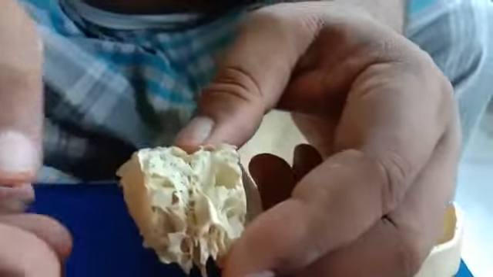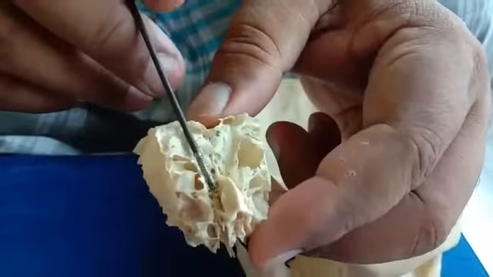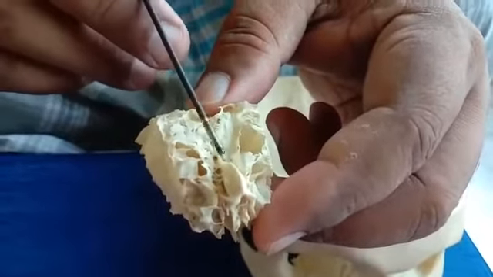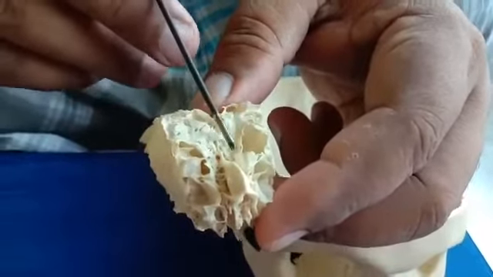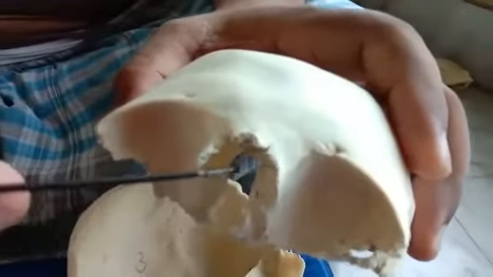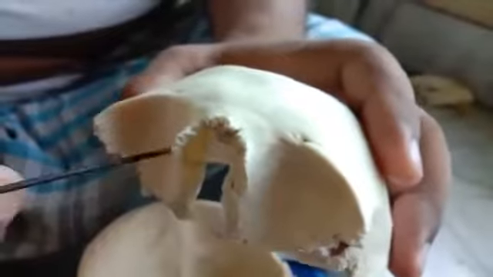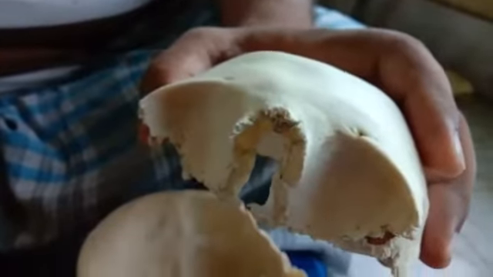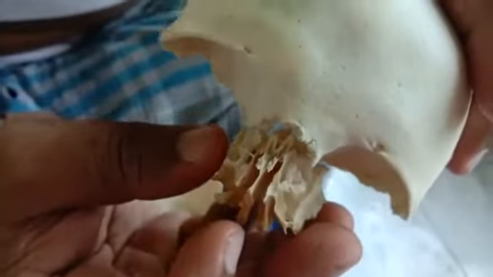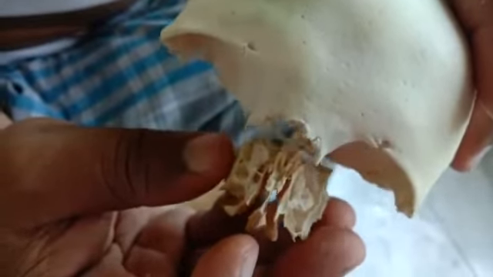Now, description of the cribriform plate. This plate fills the ethmoidal notch between the two orbital plates of the frontal bone. You see, this is the ethmoidal notch, which is situated between the two orbital plates of the frontal bone, and this cribriform plate fills the ethmoidal notch.